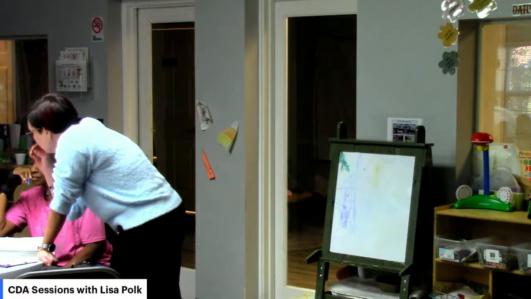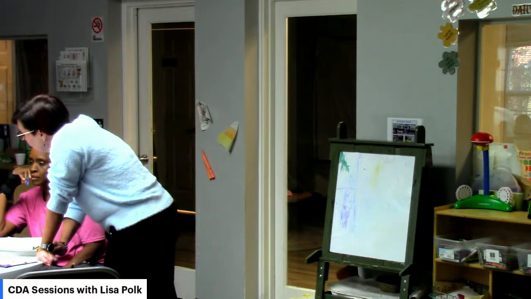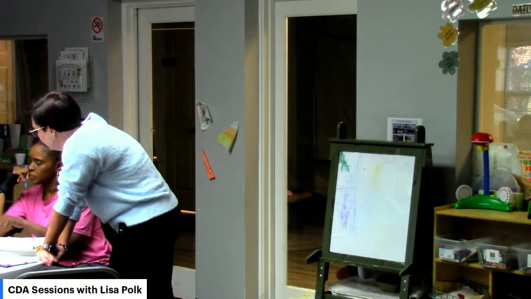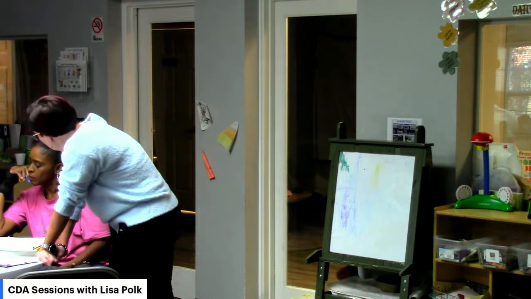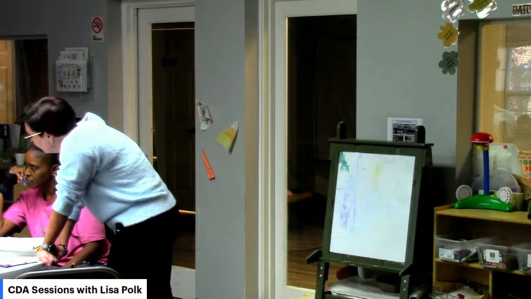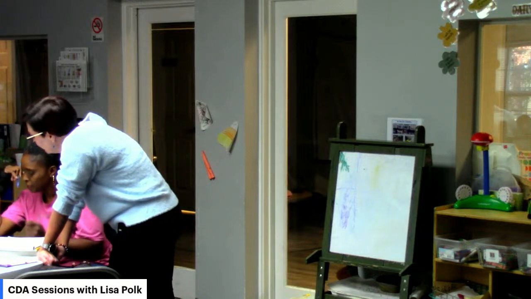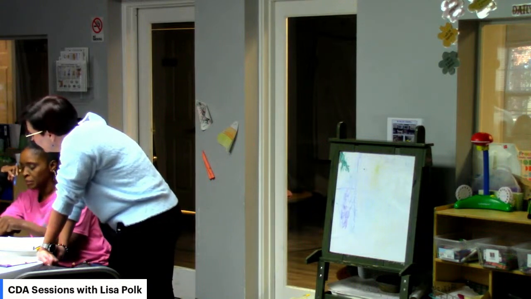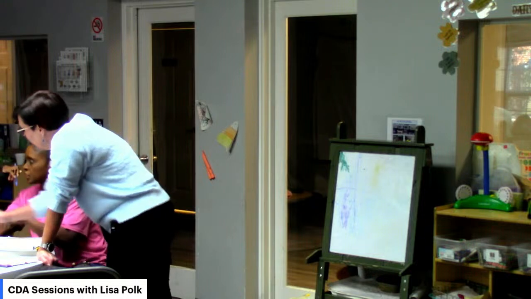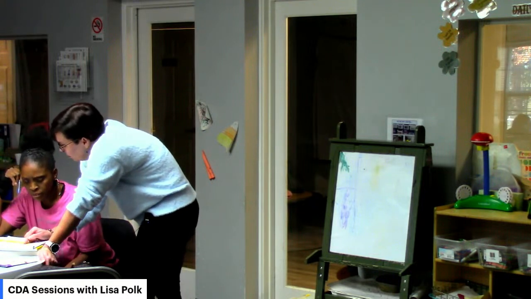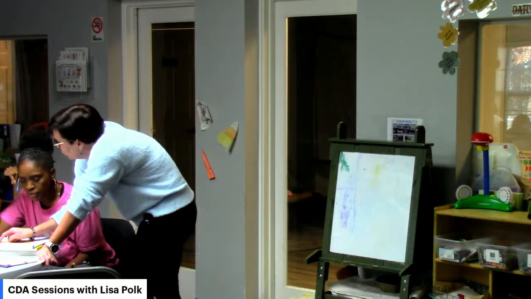What behaviors will you see at an emerging level for the 4-year-old child to demonstrate increasing knowledge of the alphabet? They start, maybe, like one, or something, or maybe we know the ABCs. Let me show you something. Look on the back. Think about it this way: emerging, developing, mastery.